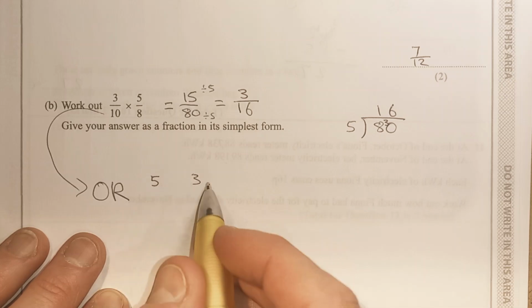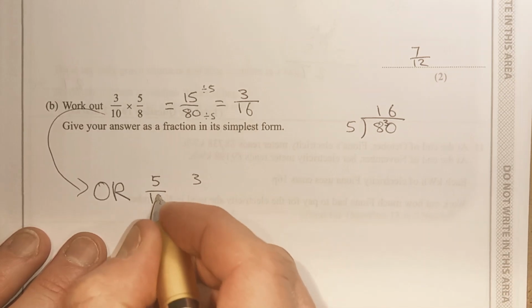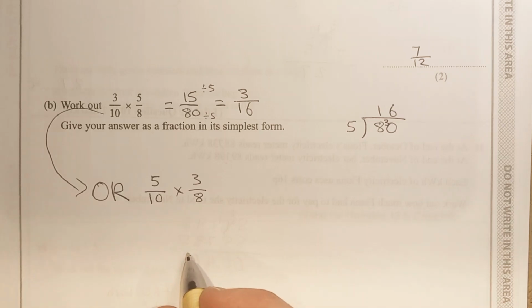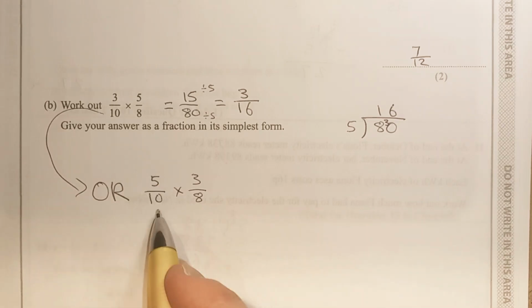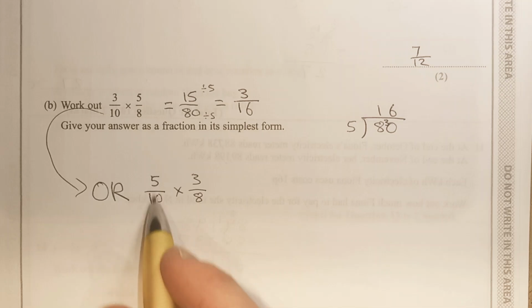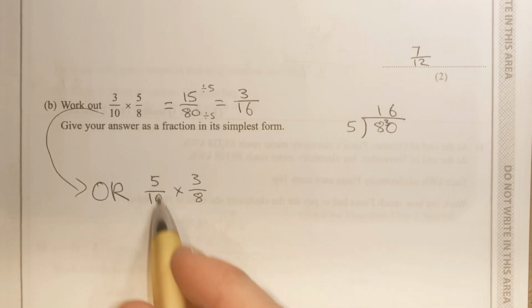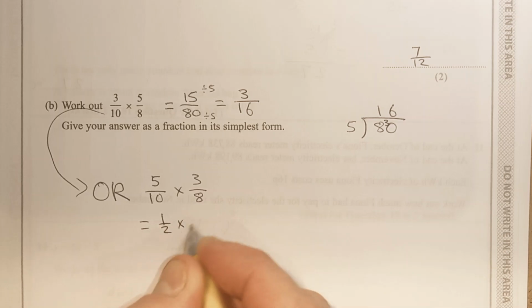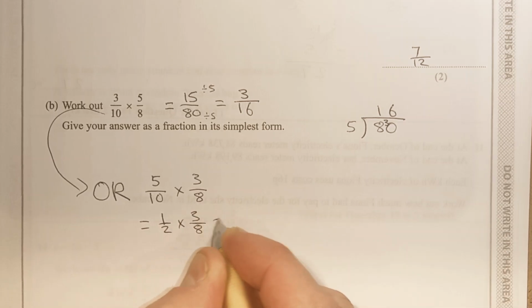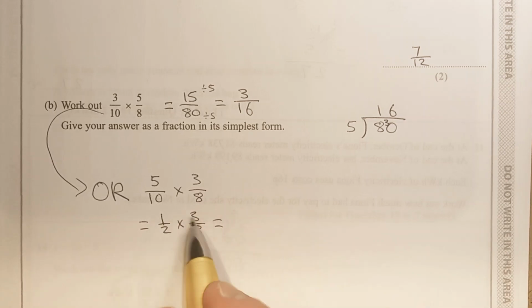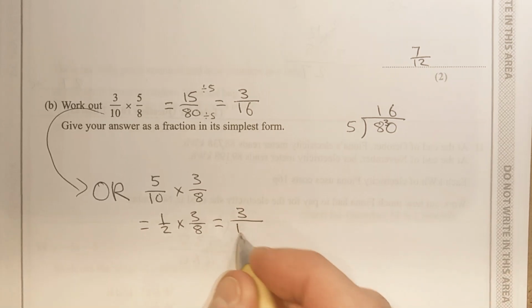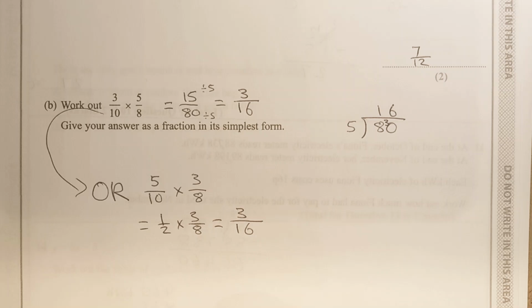So I've just put the 5 first and the 3. So we've got 5/10 times 3/8. Still the same thing, but what that means is we've got 5/10 now, and we said earlier 5/10 is a half, so we can write that as 1/2 times 3/8. So then we just have to say 1 times 3 is 3, 2 times 8 is 16.